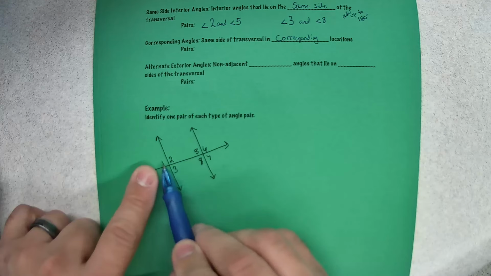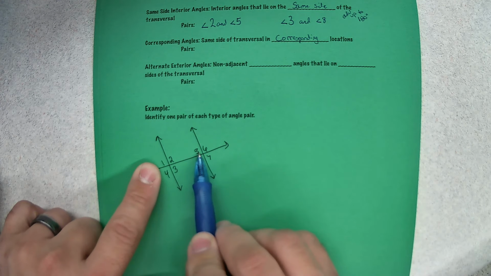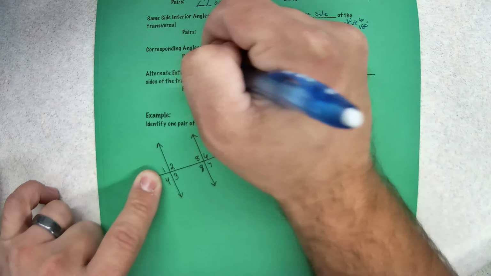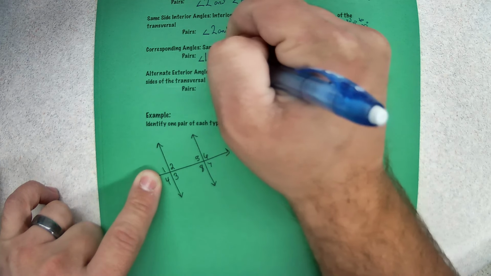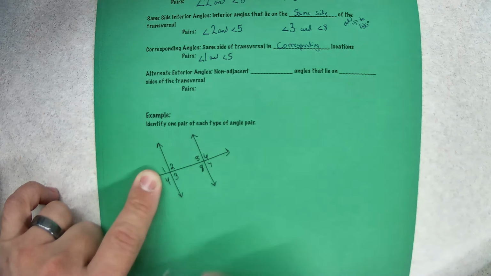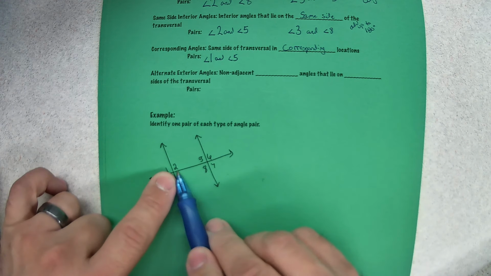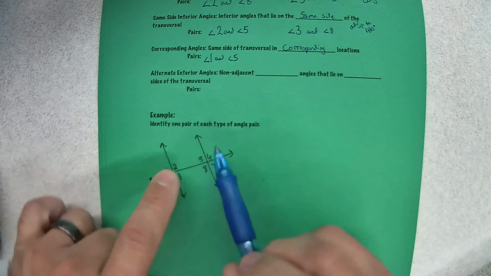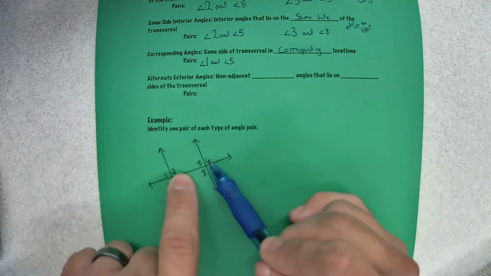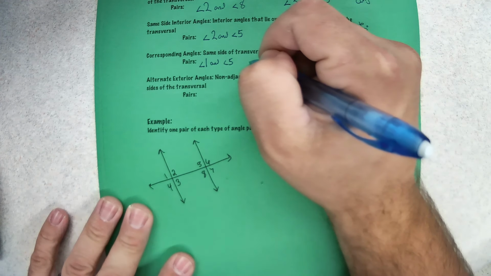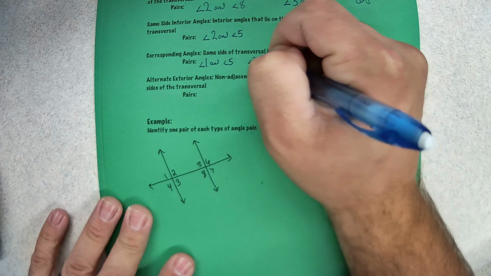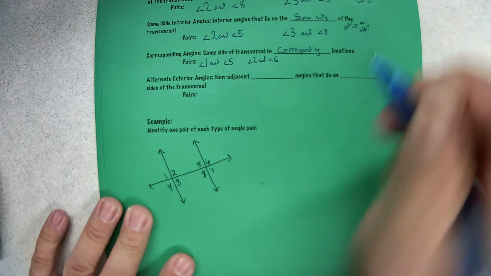Angle 1 is in the same location as angle 5, so they are corresponding. Angle 2 is in the same location as angle 6 in this intersection, so those are corresponding.